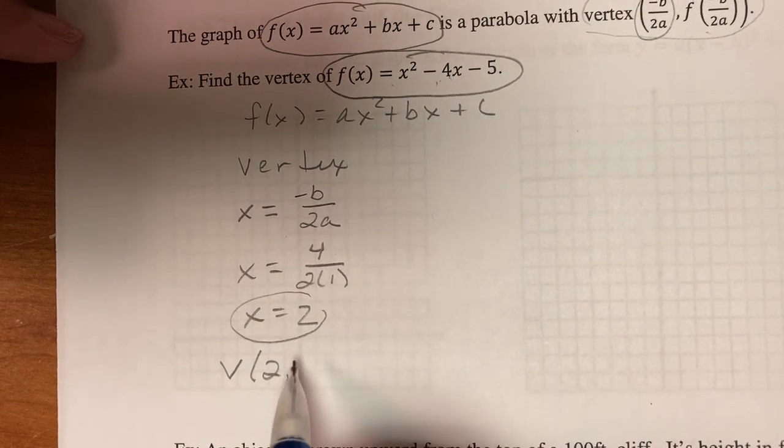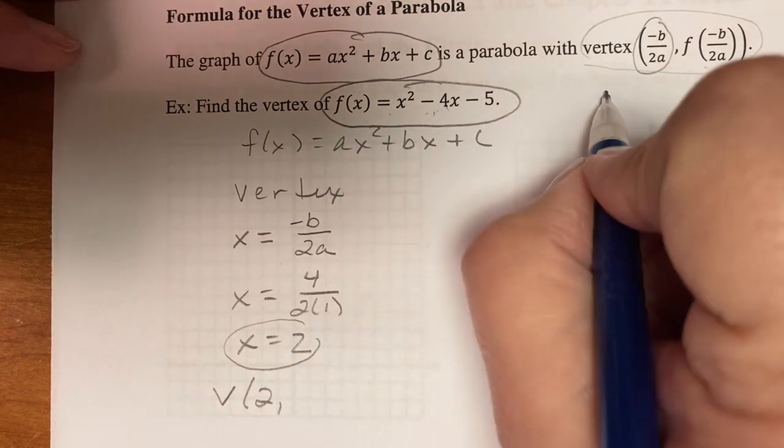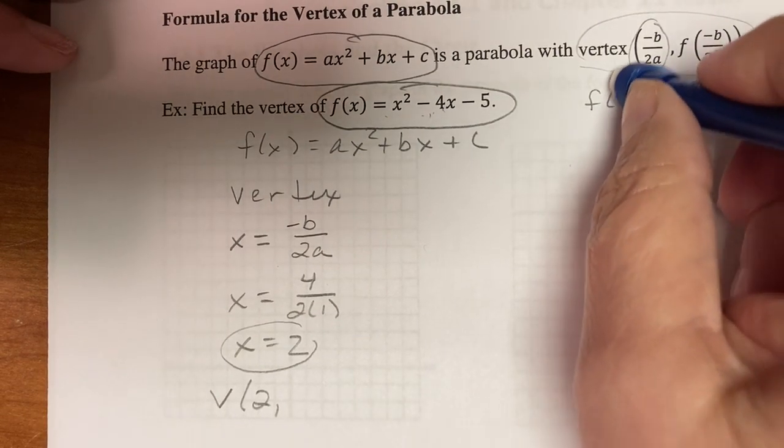How do I find the y? I simply go back and I plug in 2. So if I plug in 2 or find f of 2, that's really what I'm doing.